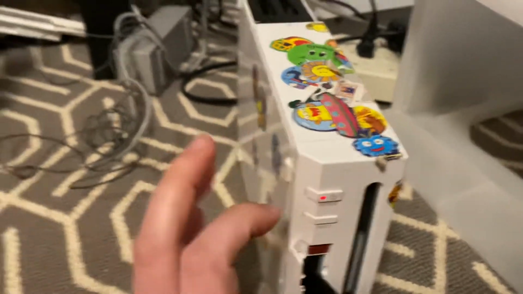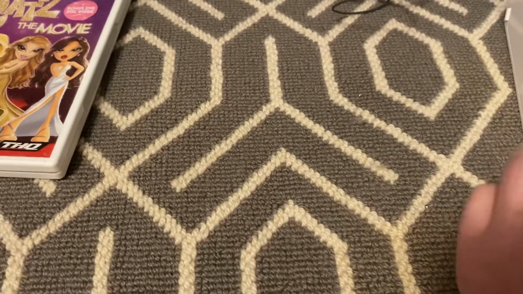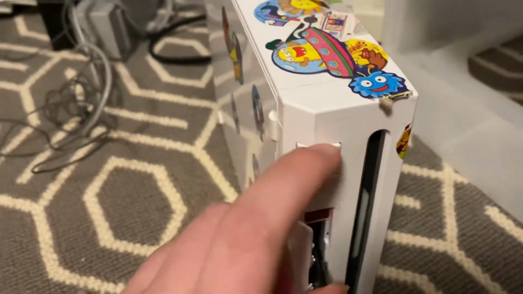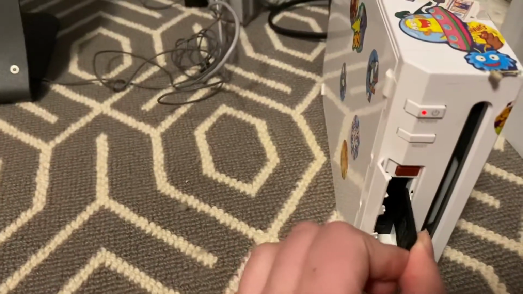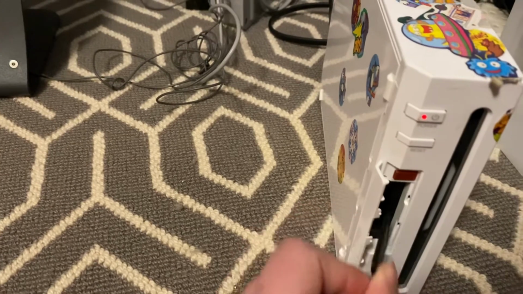Oops. So I actually have an SD card with a micro SD, it's micro SD in an adapter. I'm having trouble putting it in here while holding my phone. Okay, so it's upside down.